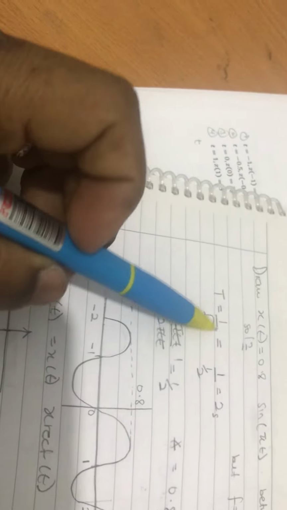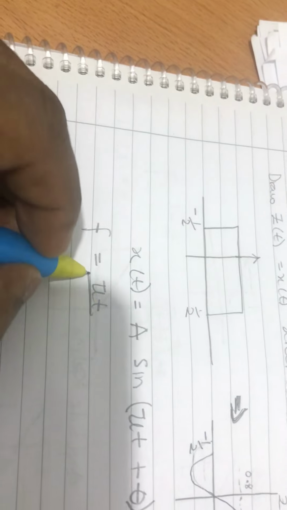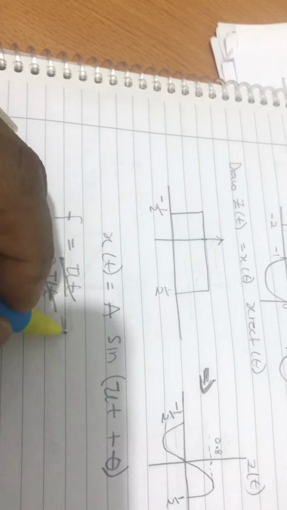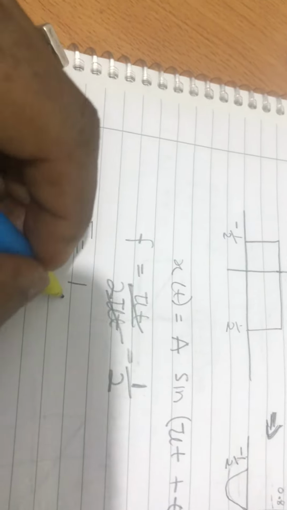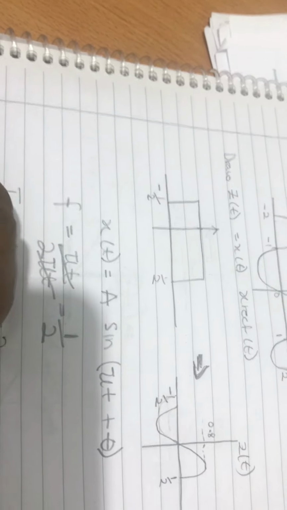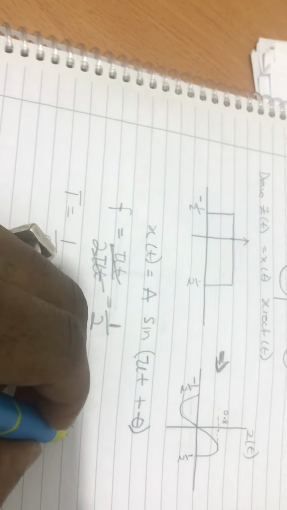But we can also say period is equal to 1 over frequency, and you know the frequency here is equal to πt all over 2πt. If this cancels this, it will give you 1 over 2. So we can say the frequency here is 1 over 2, and then we know period is equal to 1 over frequency, so you have 1 over 2, which gives you 2 seconds. So we have a period of 2 seconds. Good. And then we have an amplitude of 0.8.